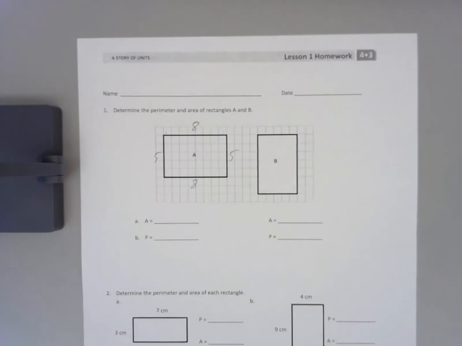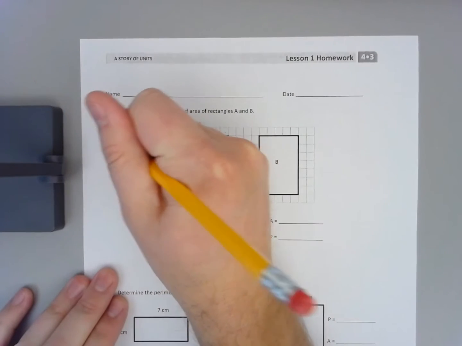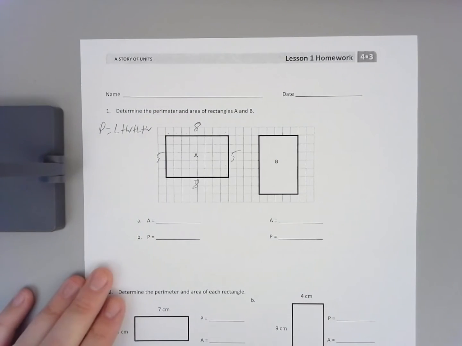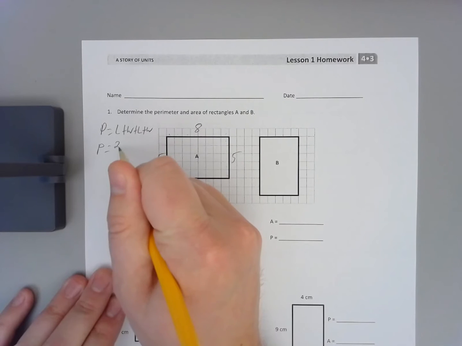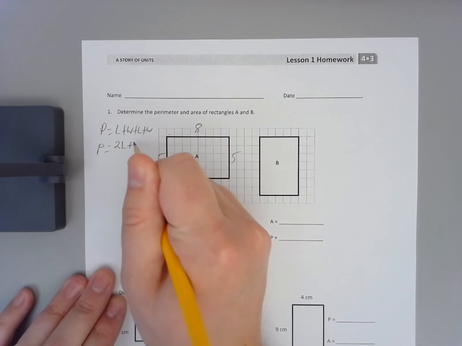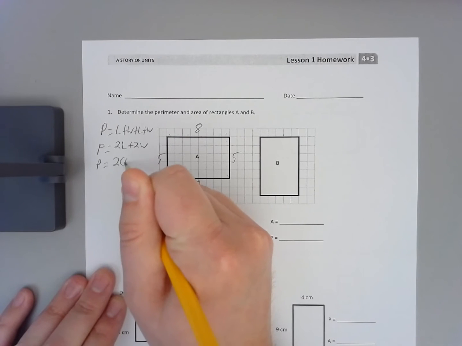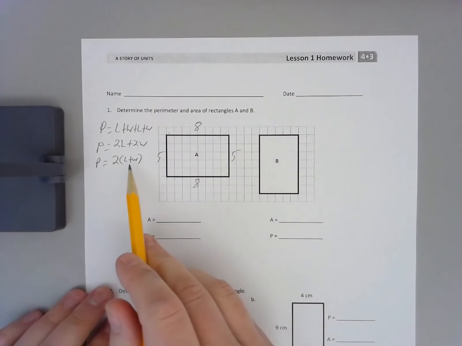So there's multiple different ways. We talked about 3 different formulas for solving for perimeter. So the first one is perimeter equals length plus width plus length plus width. So they could do it that way. Another formula is 2 times the length plus 2 times the width. And the third is 2 times length plus width. This is the one I prefer to use.